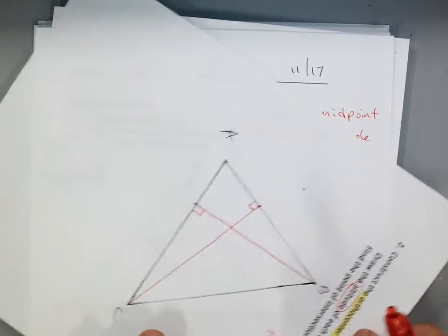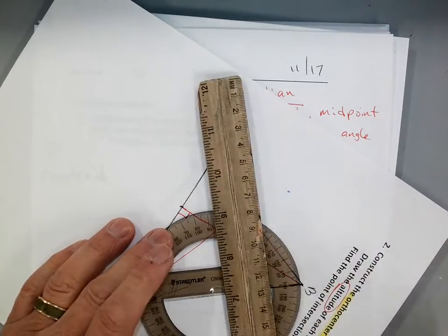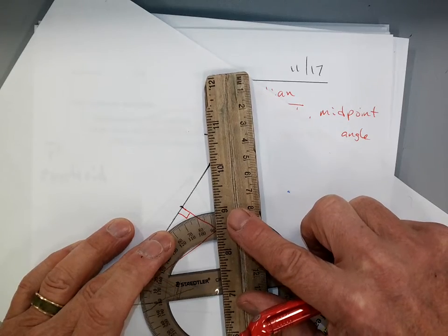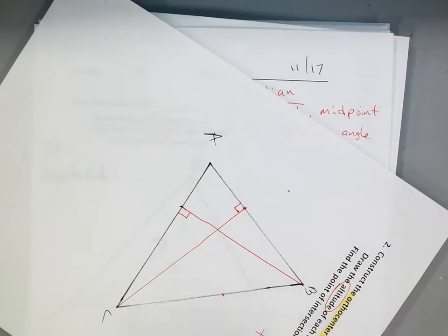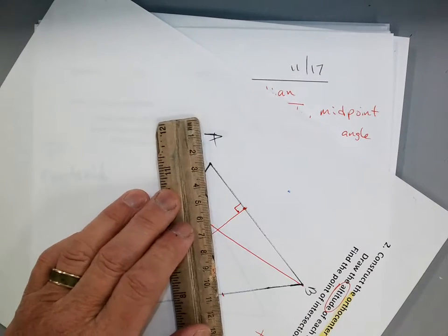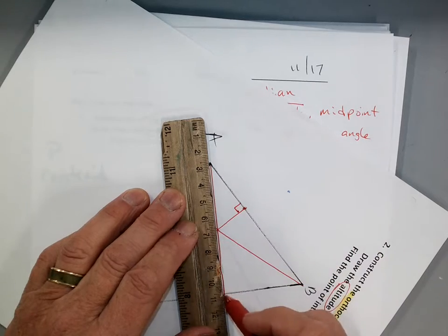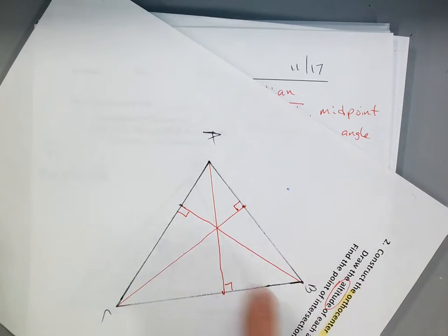And then if I do the same thing from A, and I want to do 90 from A, let me get 90, move it over, maybe right about there. Okay, and if I draw that in, all three should end up intersecting in a single point, and that single point is called the orthocenter. Again, those do not look equal.